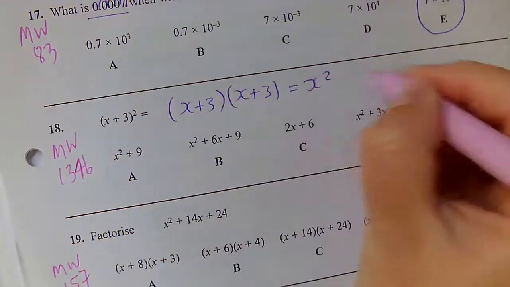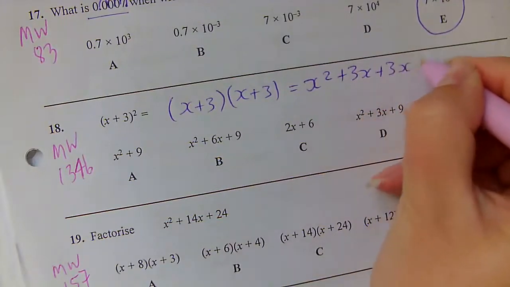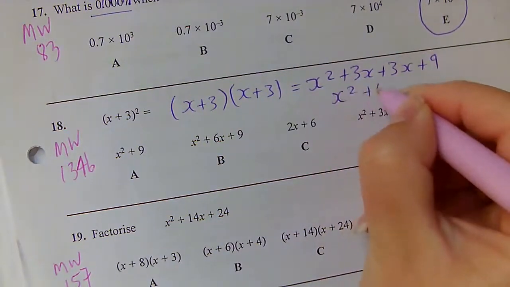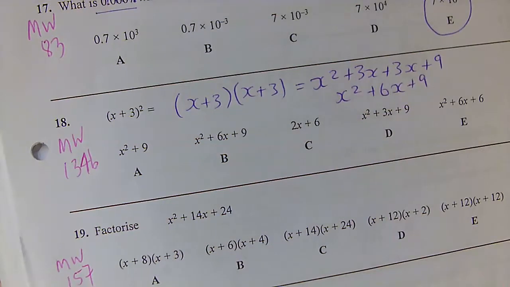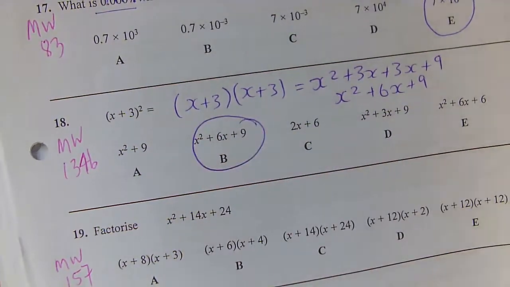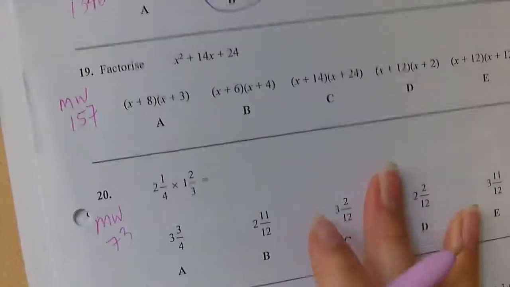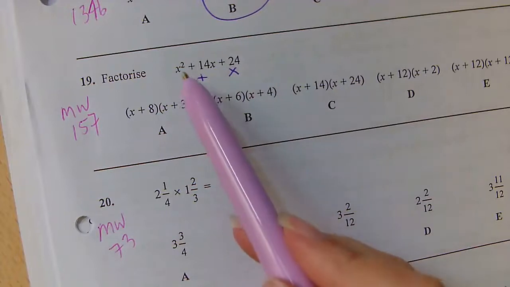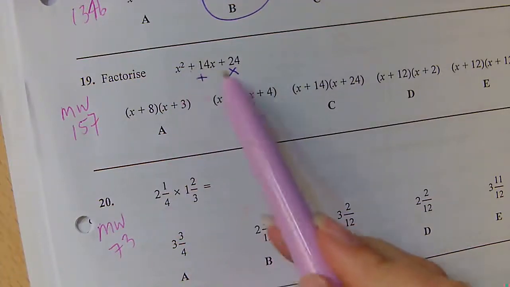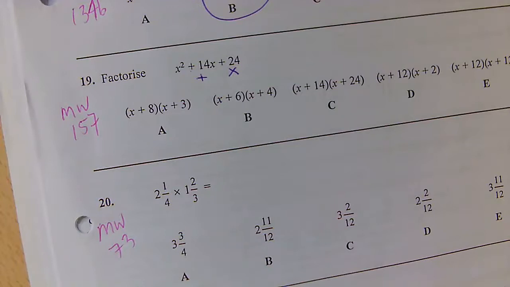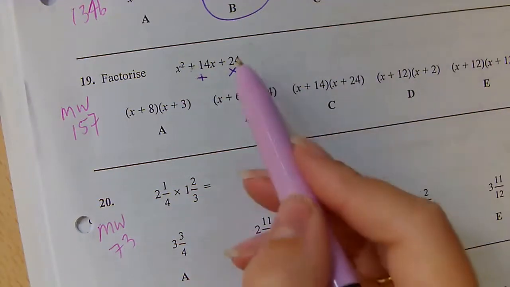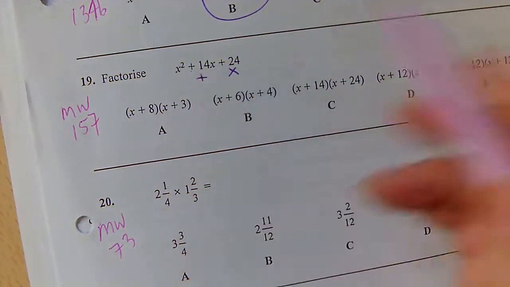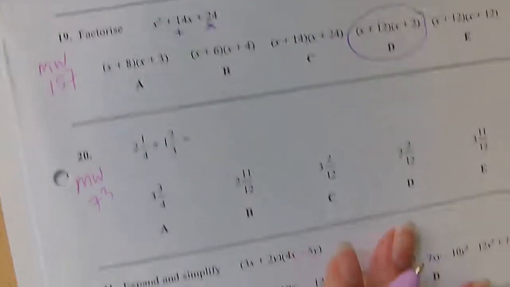X times x, x squared, plus 3x, plus 3x, plus 9. That gives me x squared plus 6x plus 9. X squared plus 6x plus 9 is here. Okay, factorize into double brackets. I want 2 numbers that times to make 24 and add to make 14. We know there aren't going to be any minus numbers because they're both positive, so that makes life easy. What 2 things times together to make 24 but add together to make 14? Well, we've got 12 and 2. Okay, 12 times 2 is 24. 12 add 2 is 14. So we're going to have 12 and 2.